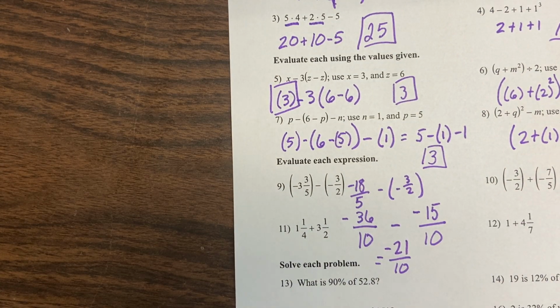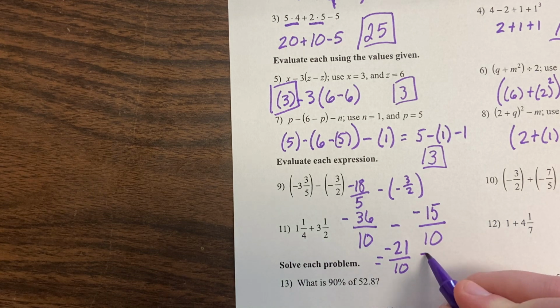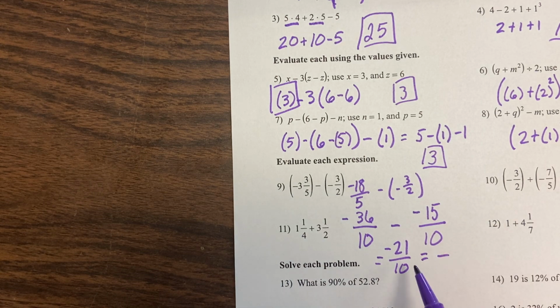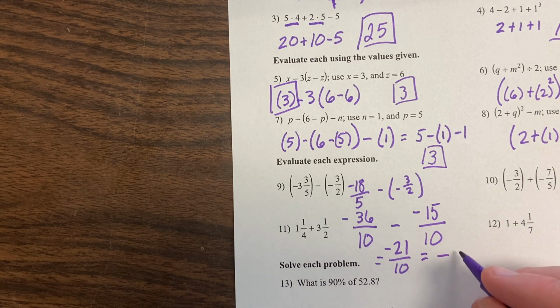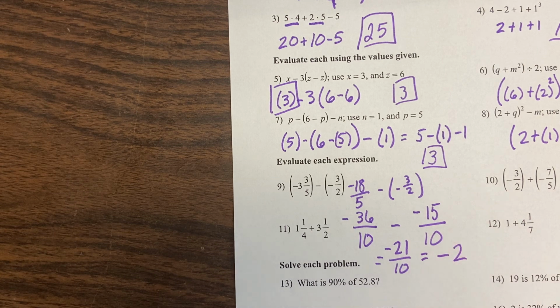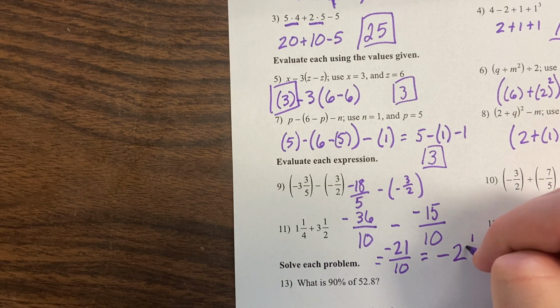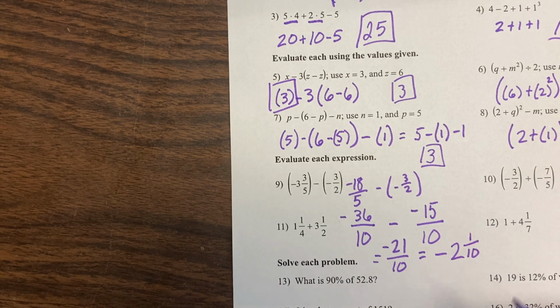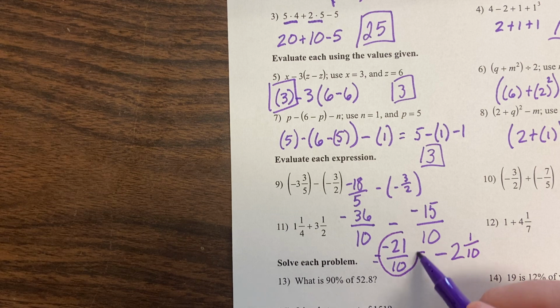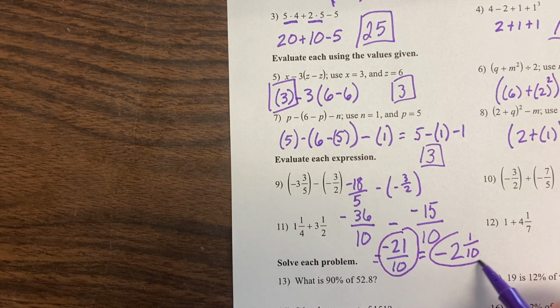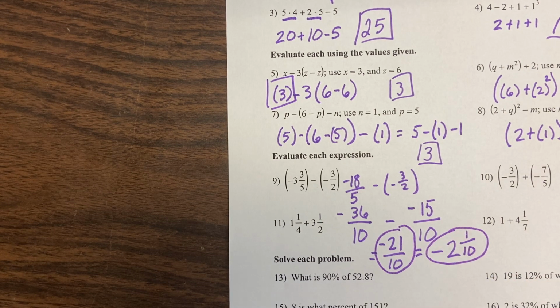And I was dealing with improper fractions, so I'm going to leave it as an improper fraction. If it asks you to change it to a mixed number, remember, divide the top number, which is a negative, by the bottom. 10 goes into 20 twice, but that only takes us to 20. We need to get to 21, which means we have 1 out of those 10 units left. So it didn't specify, so I'm just going to leave it as improper. But if it did ask for a mixed number, that's there for you as well.